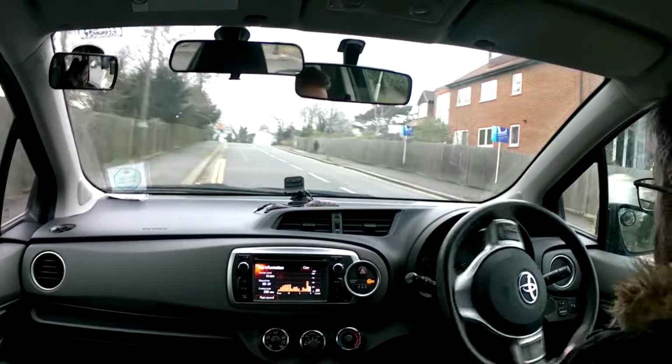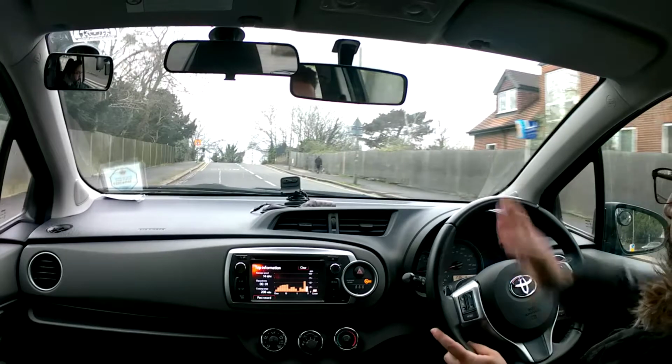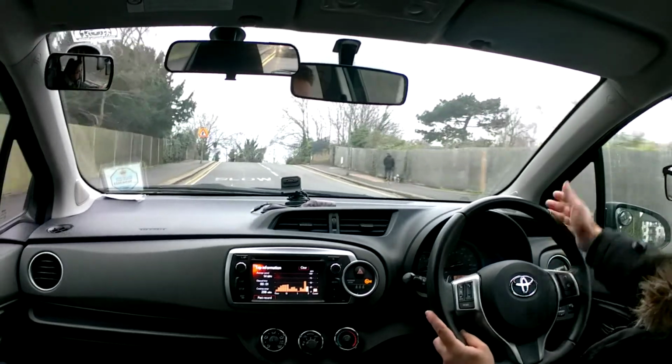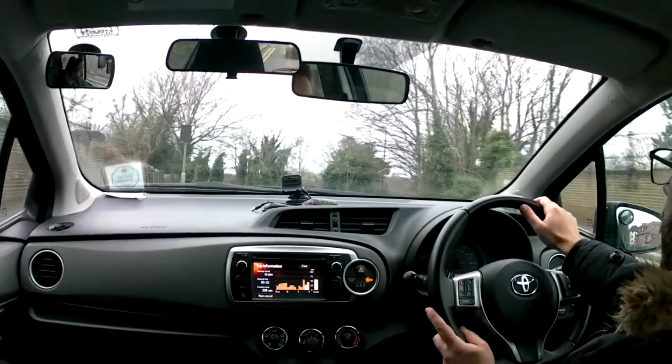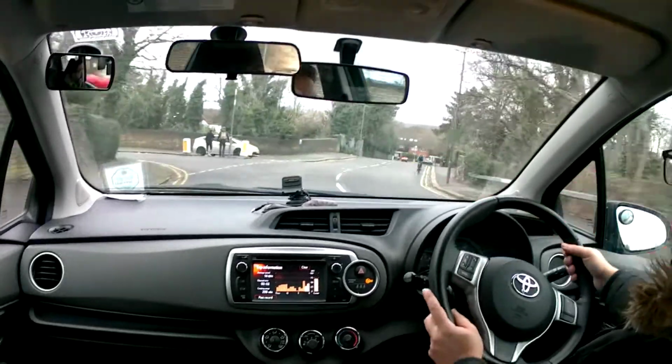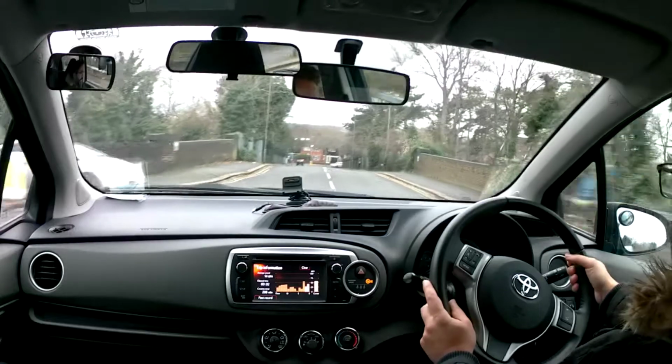So ordinarily, on a normal road, they would have the priority there, and you'd give way to them if you were turning right. But yeah, it's different when it comes to mini roundabouts. So we'll have another look at it in a sec.